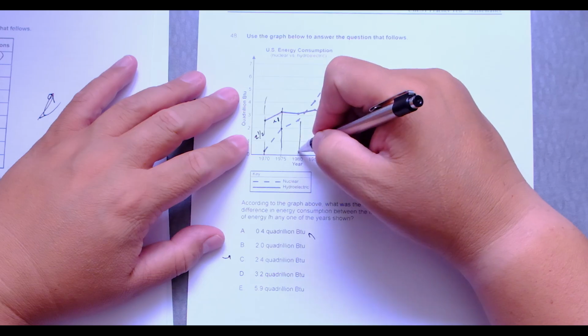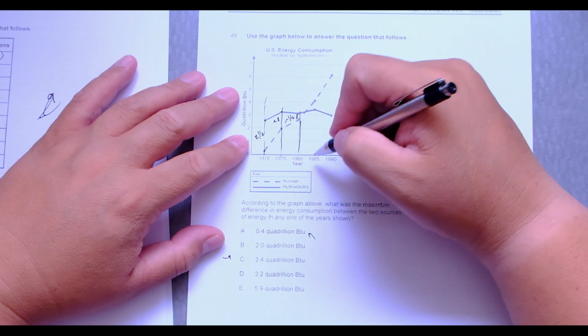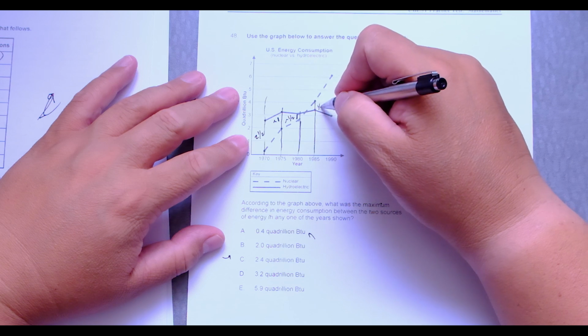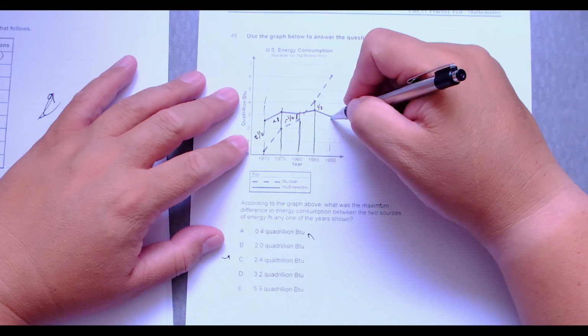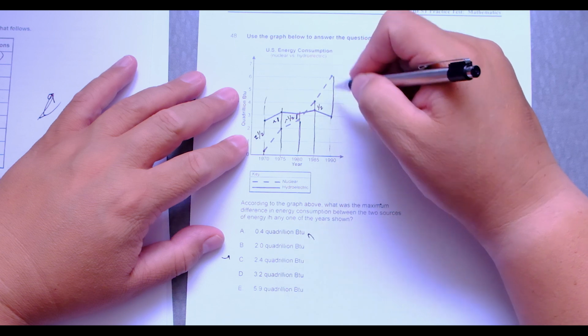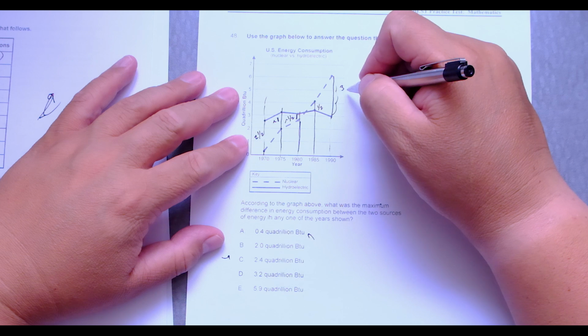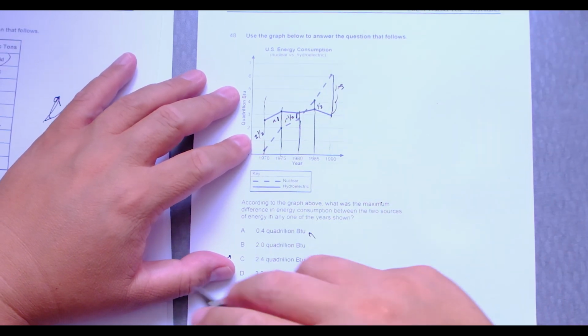Here, that's like a half a distance. Here, that almost looks like a half, like 0.4 or whatever. And then here, that's 1, 2, 3, almost 3. Bigger than that one. Probably 3.2 as an answer.